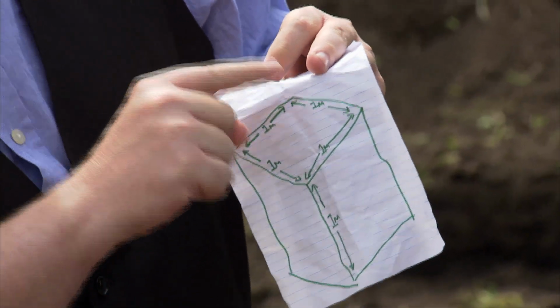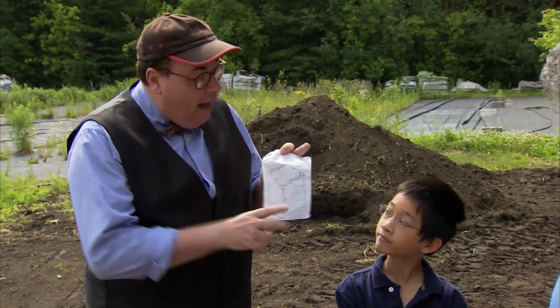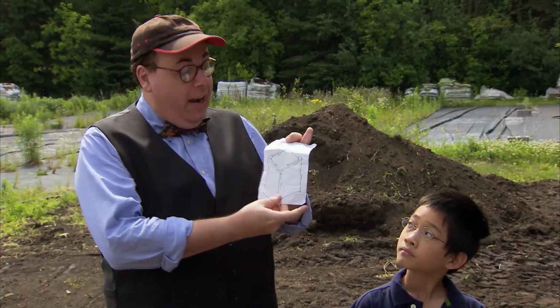That's right. Now, I've made a preliminary sketch here, Ed, and as you can see, it's 1 meter by 1 meter by 1 meter, and it's 1 meter tall. So naturally what I did was I added up all the ones, and I figured I needed 5 cubic meters of soil. Boy, am I glad you came by, Kevin.